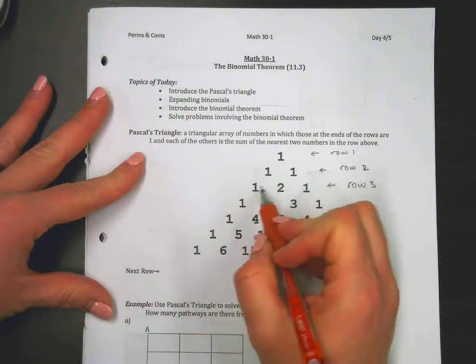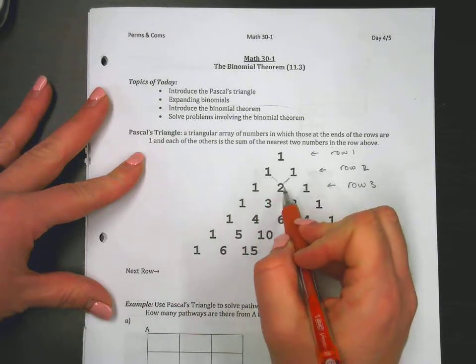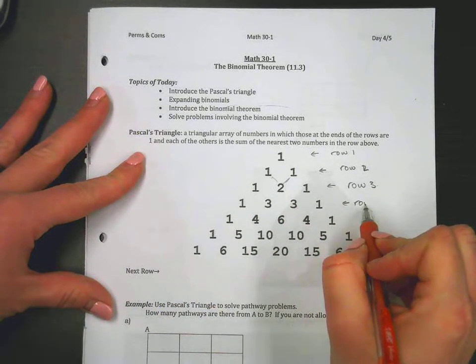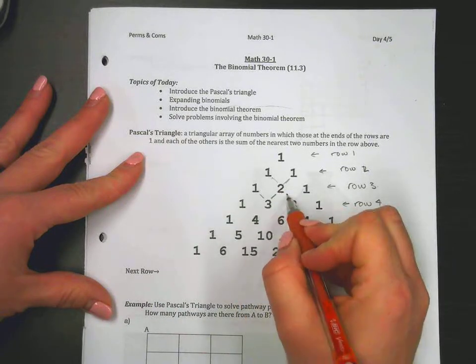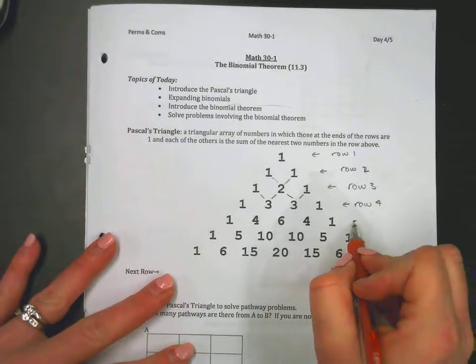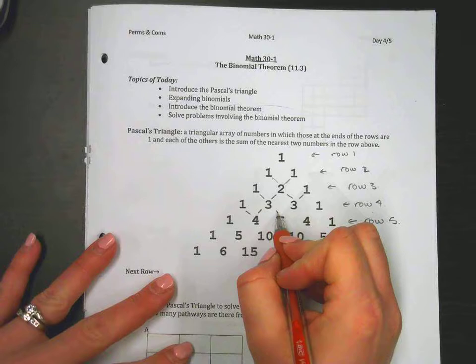In row 4, I'm adding these to get 3. Same thing here, 1 plus 2 to get 3. Row 5, again, I'm adding each of these terms to get these middle values. 4, 6, 4, and 1. So you can continue this Pascal's triangle to an infinite number of rows.